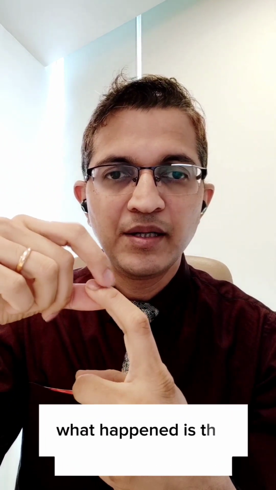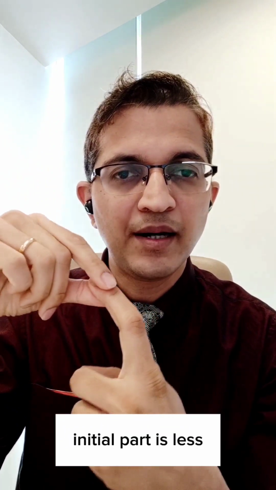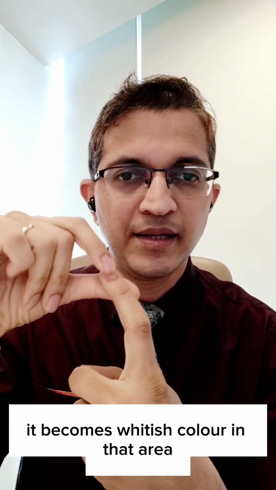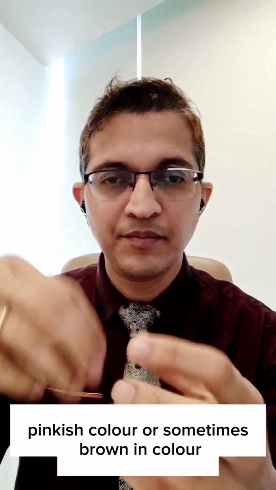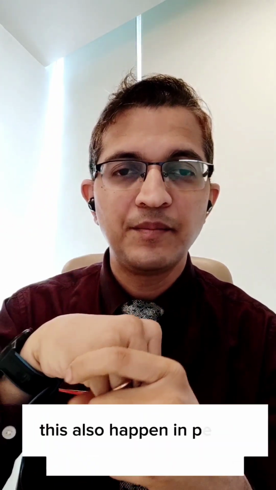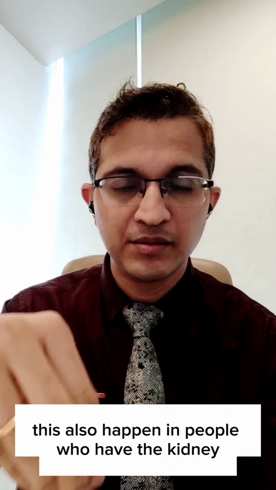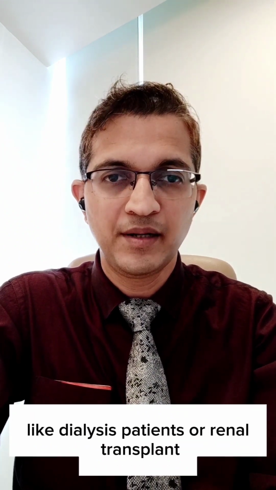So in Lindsay's nail, the melanin formation in the initial part is less, so it becomes whitish in that area, but distally it remains pinkish or sometimes brown in color. This also happens in people who have kidney related conditions like dialysis patients or renal transplant, kidney transplant patients.